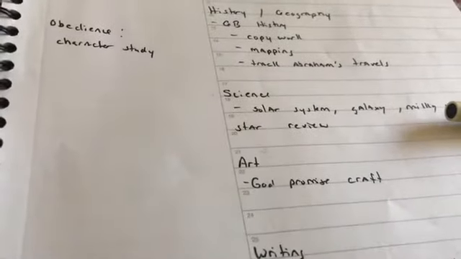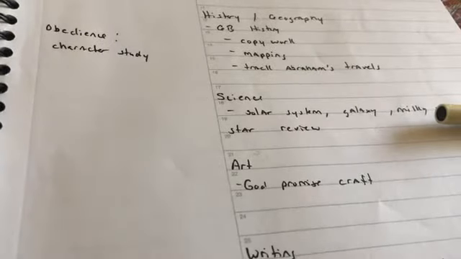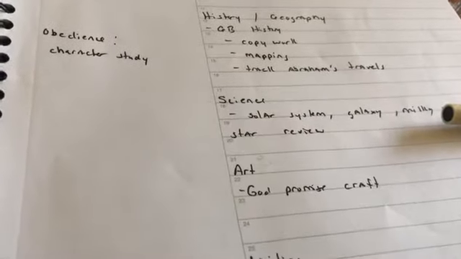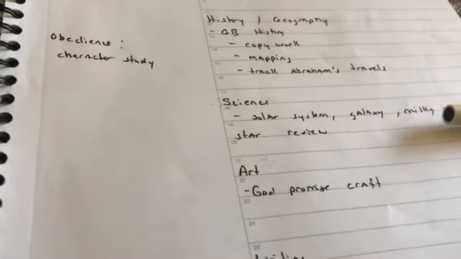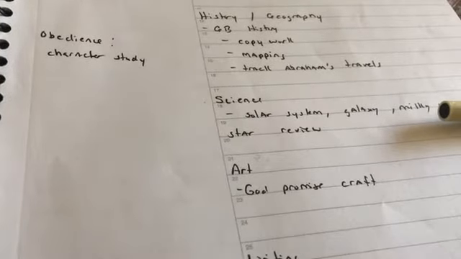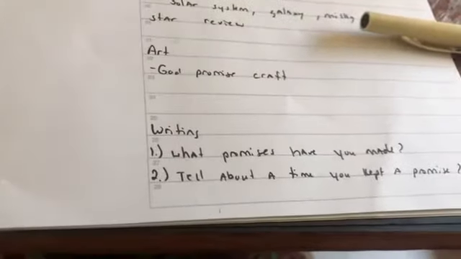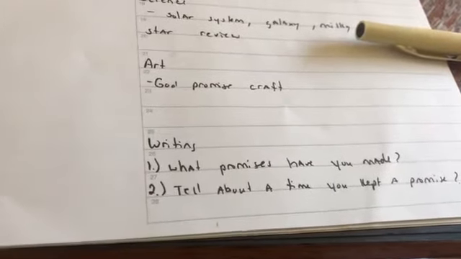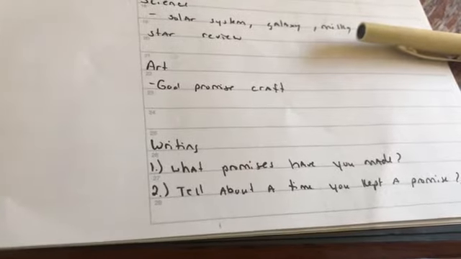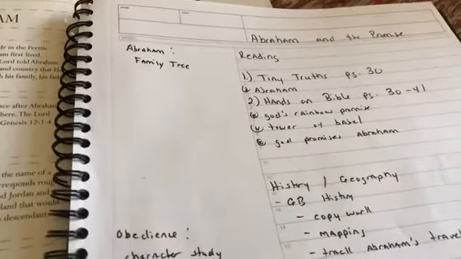Now for art, for this day, I'll insert a picture of what I'm talking about, but I found a cute little craft on Pinterest that had a number 3, and you shaded in the 3 promises that God made to Abraham. And then for writing, we're just going to write, what promises have you made, and tell about a time where you kept a promise. And then we're going to complete our family tree.